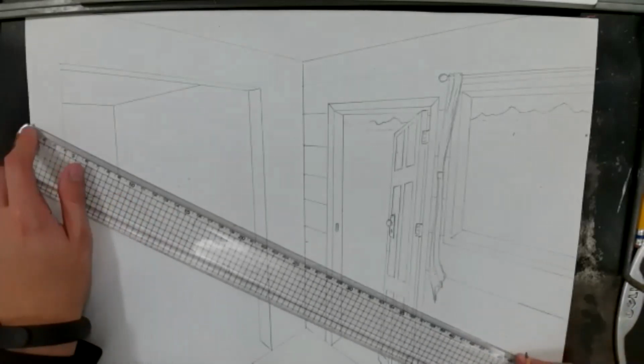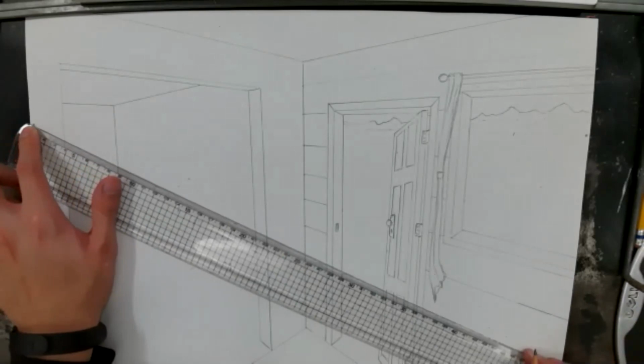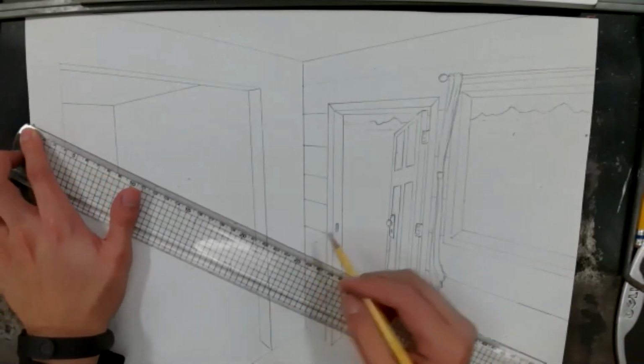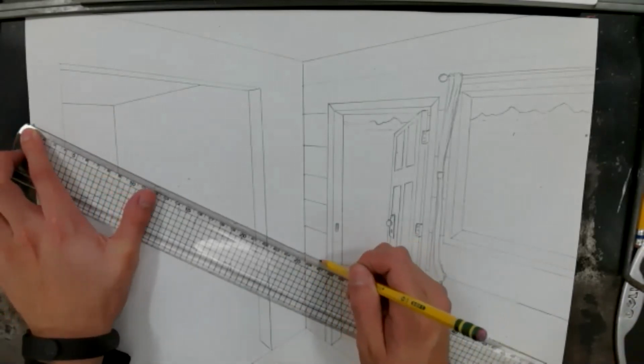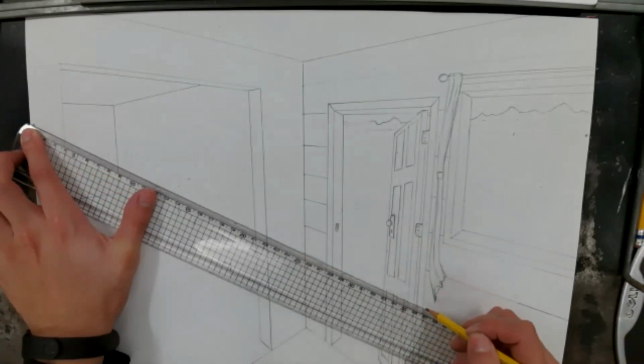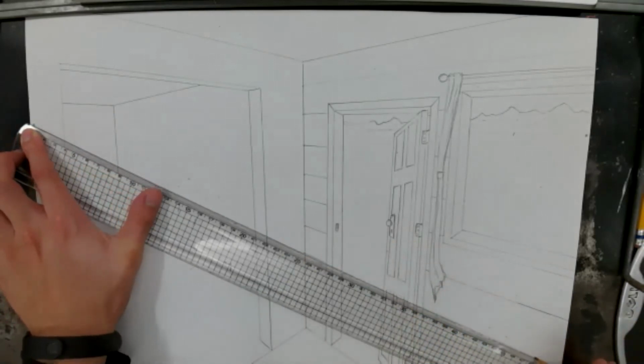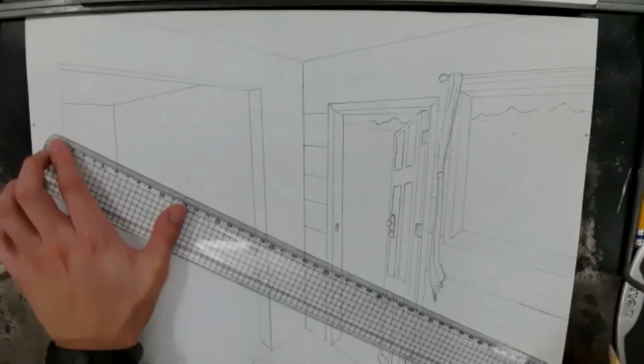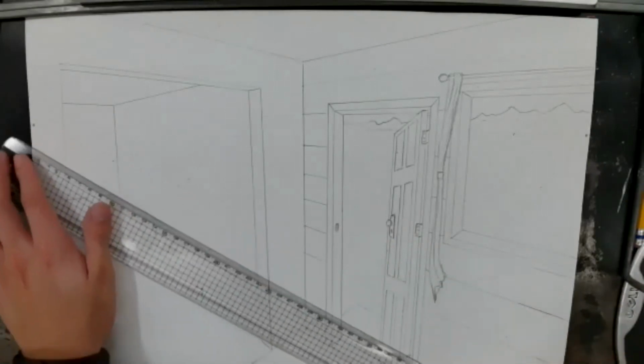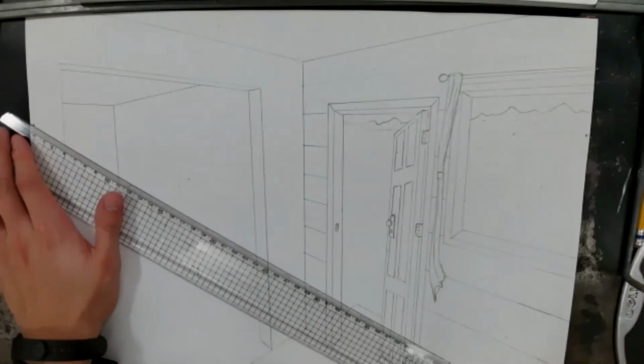Okay. Keeping on my vanishing point with my mark that I already did before. I'm getting only the wall. And I'm almost done.